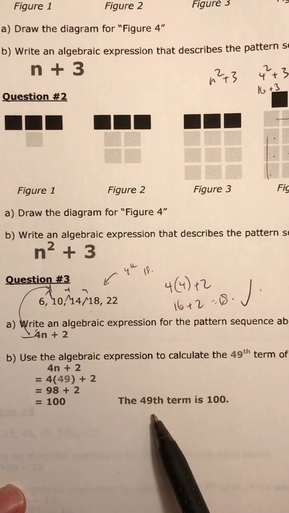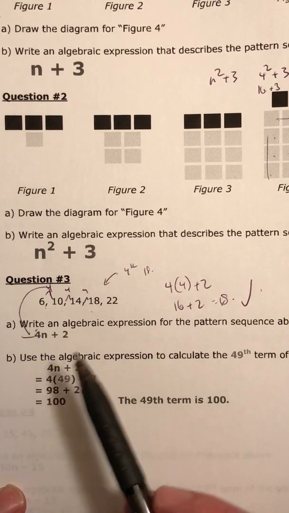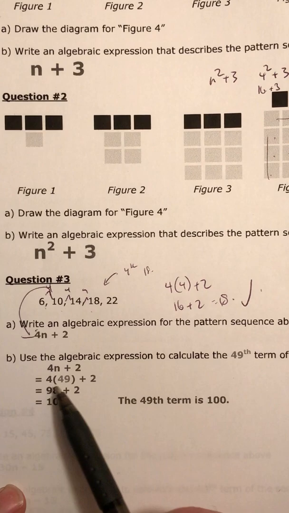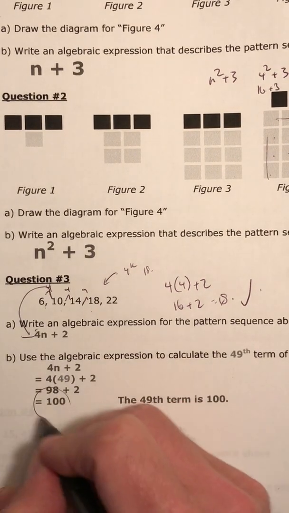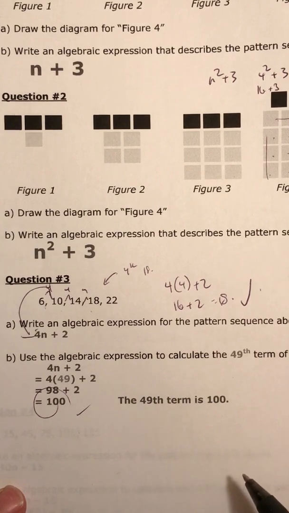If we do the 49th term, we're going to go 4n, so 4 times 49 plus 2, so 98 plus 2. So we're going to have 100. That's the 49th term, 100. So that's for question 3. Always a good way to start.